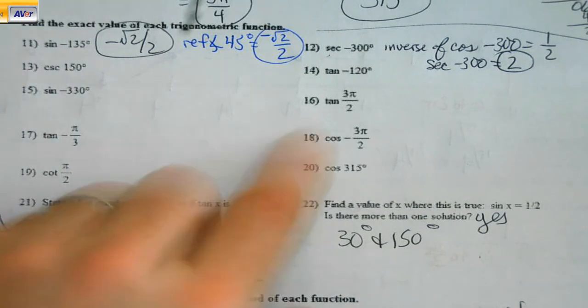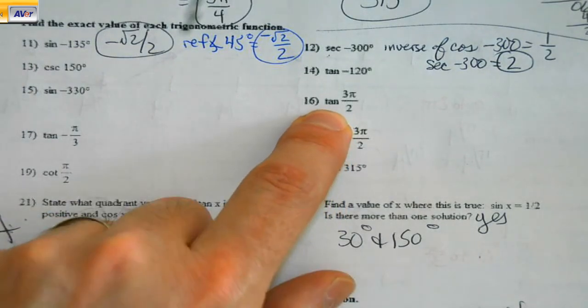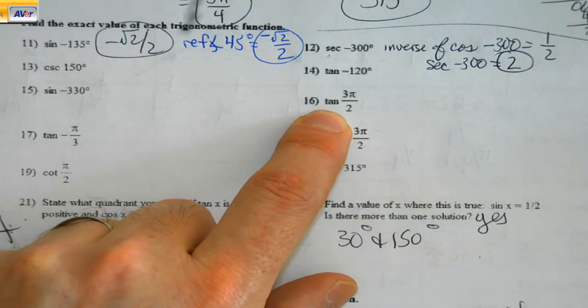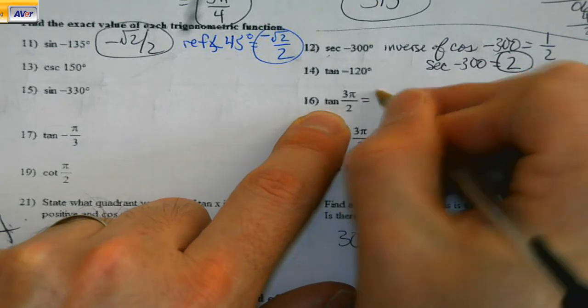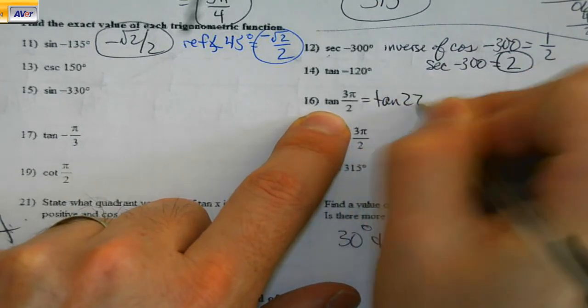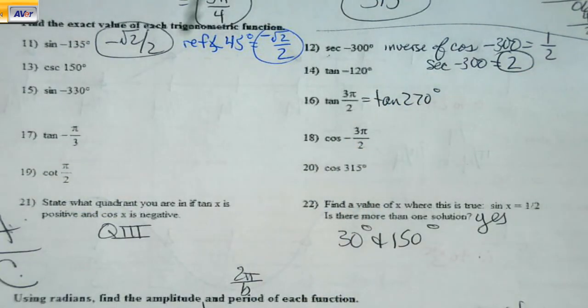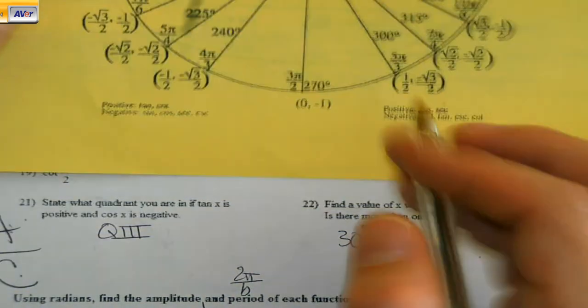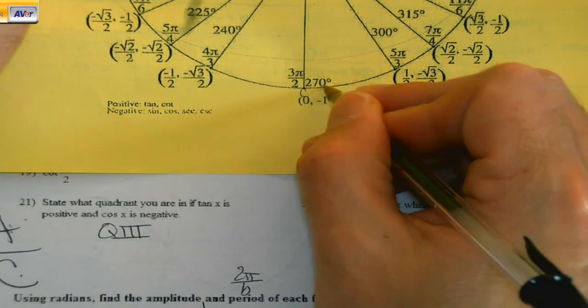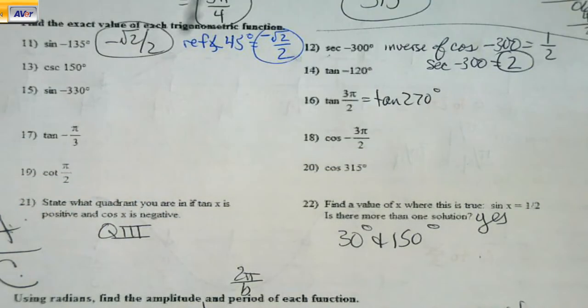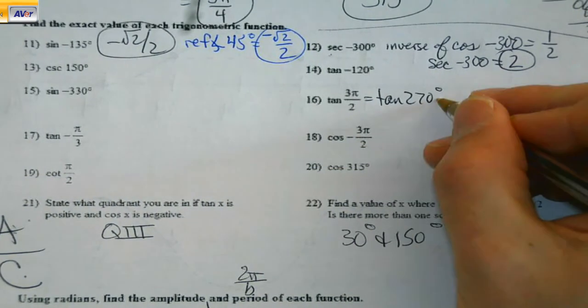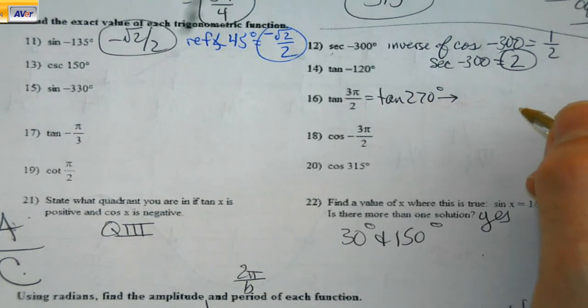Ooh, a quadrantal. Ooh, a tangent quadrantal. That's even more fun. So I look, and I'm like, okay, 3 pi over 2, tangent of 270. So I start looking, and I'm feeling good about that until I remind myself, oh, wait a minute. This is cosine and sine. They don't give me tangent on here. Uh-oh. What do I have to do to find tangent?